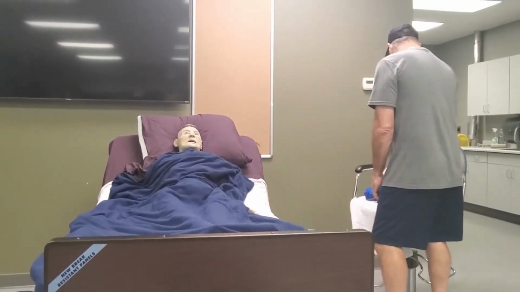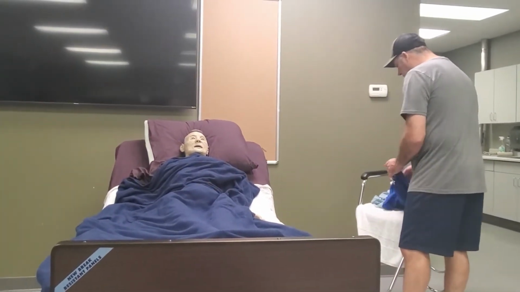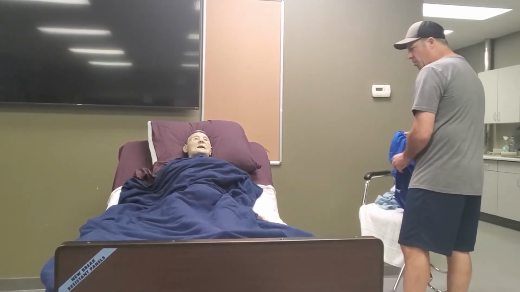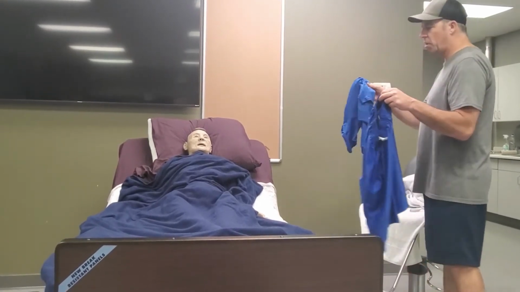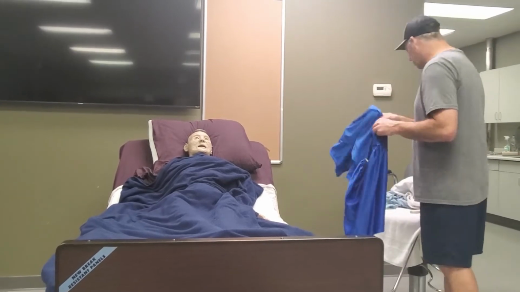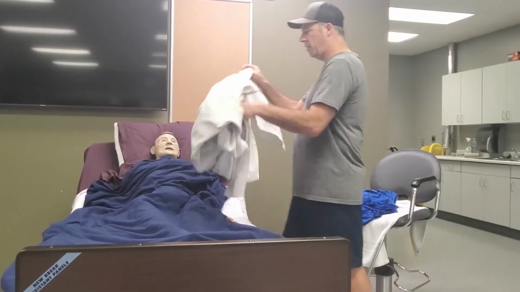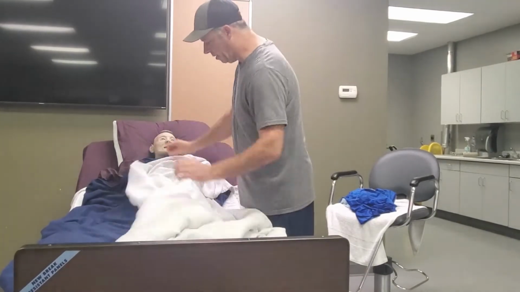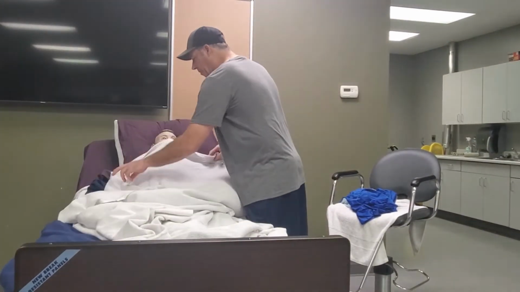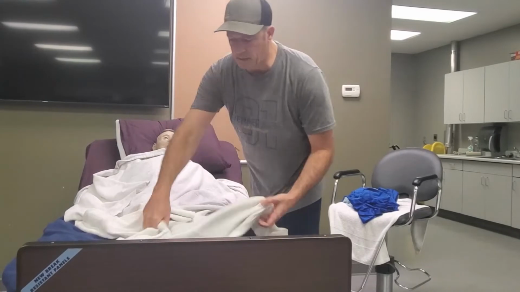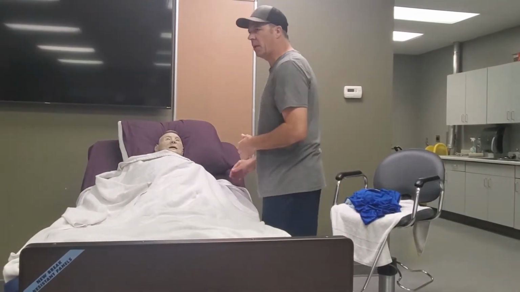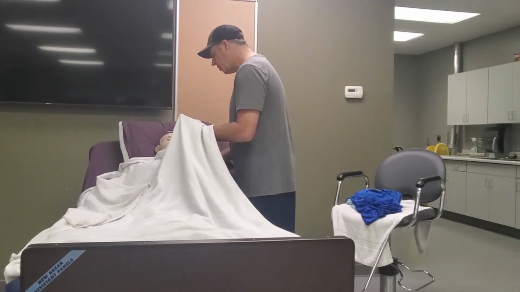Chip, I have a couple of different clothing options here for you. I've got a gown and I've got some shorts and a shirt. Blue on blue, your favorite. Excellent choice. He wants the blue on blue. We can go ahead and do that for him. We're going to place a bath blanket over him so we can keep him covered up, keep him nice and warm, and not expose him. The biggest thing on this skill is making sure that we don't expose our patient.